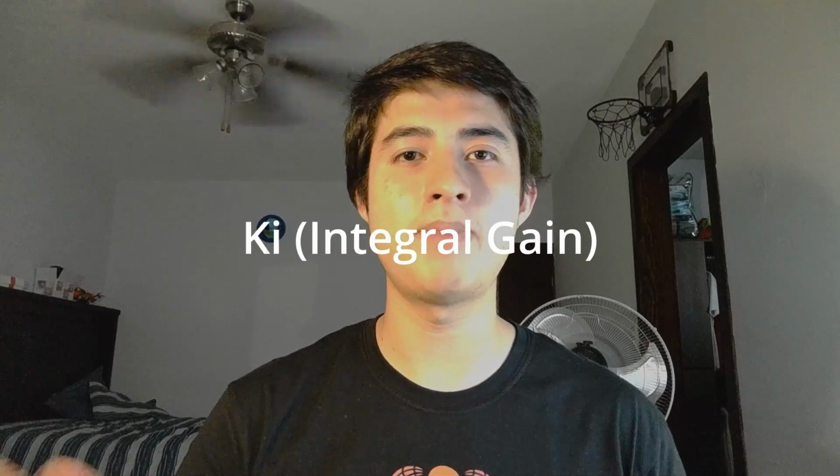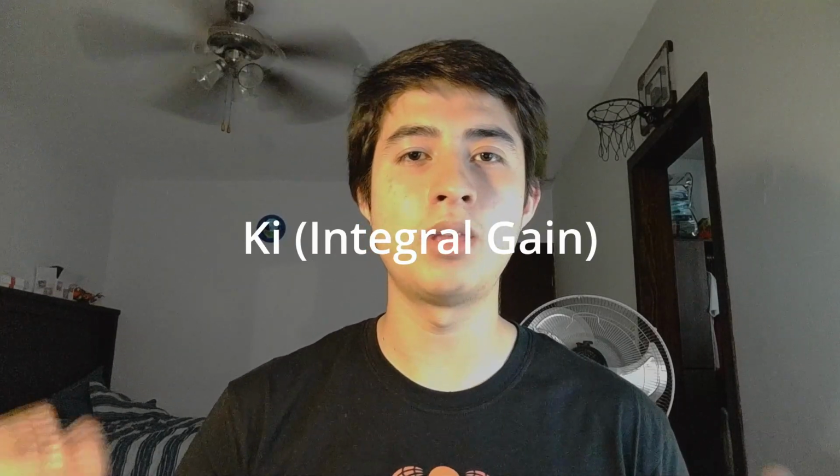Then we have the integral gain. Basically, it depends on the integral, and the integral part allows you to prevent the steady state error. If you've used PD control before, you know that when you're tuning, maybe your robot gets very close to the target but is not on the target. So basically, the integral helps us prevent that and makes the robot go to the target as closely as possible.